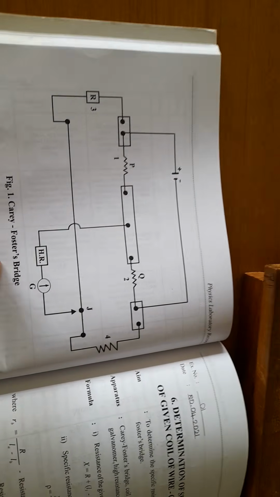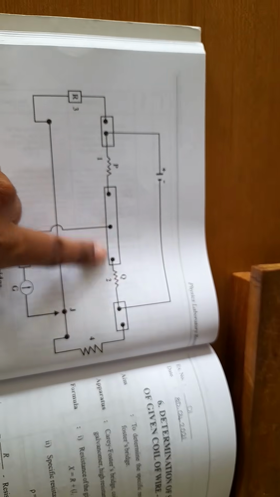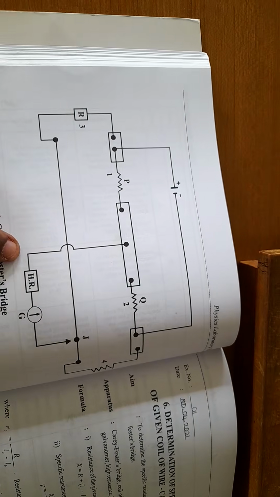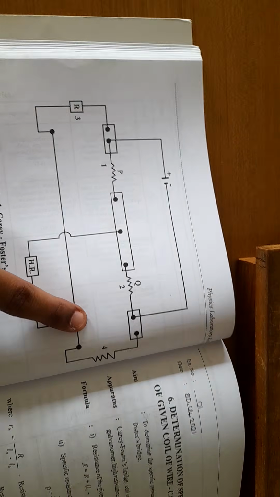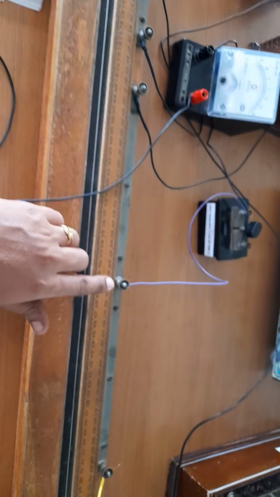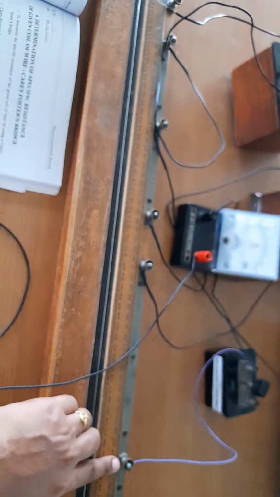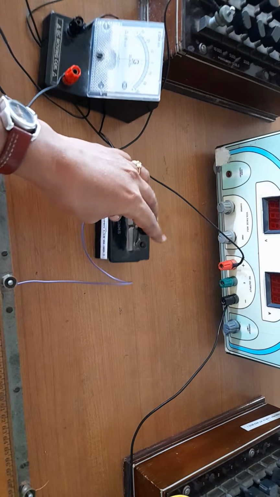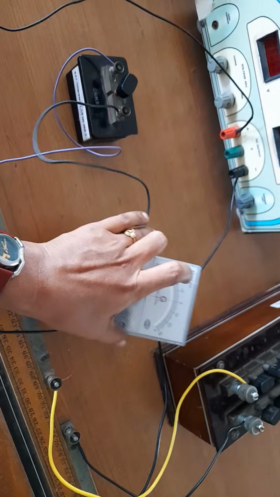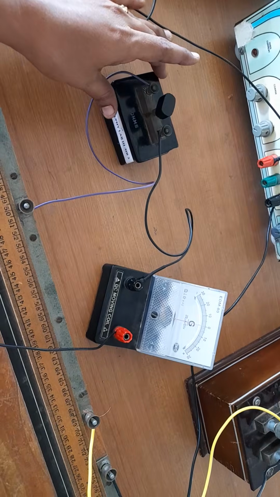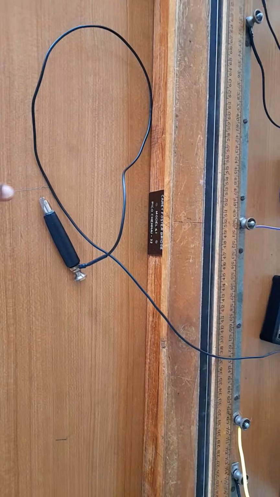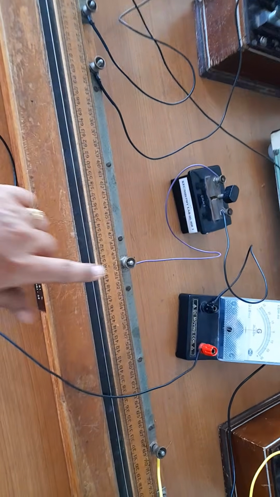So now let us discuss the circuit connection. So this is the meter bridge. In that, we have a center terminal. It is connected to the high resistance, galvanometer and jockey. See the apparatus here. So this is the center terminal. From this center terminal to the high resistance, and from the high resistance to the galvanometer to the jockey is connected.